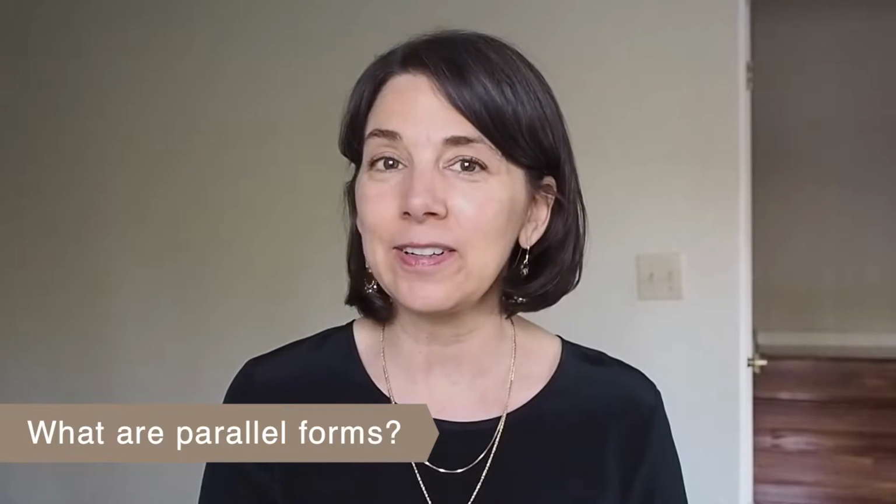Well, the word parallel refers to two lines that are like this. These are lines that are the same, so they never meet or intersect. We often use the word parallel to talk about things that are the same, but in different places. So we use this word to describe the forms that we use in a sentence. It'll be clear when we look at an example in a moment.